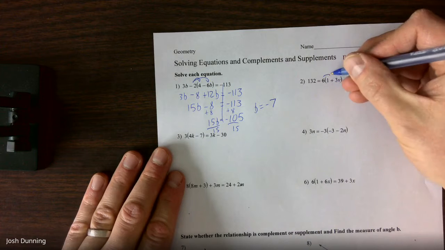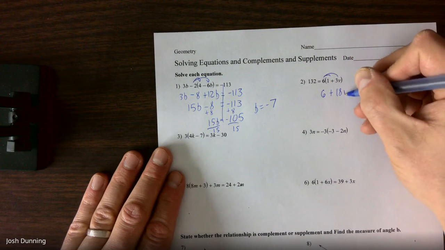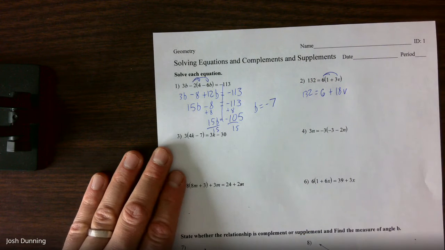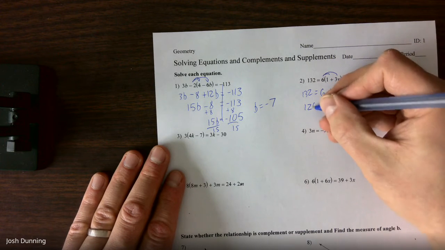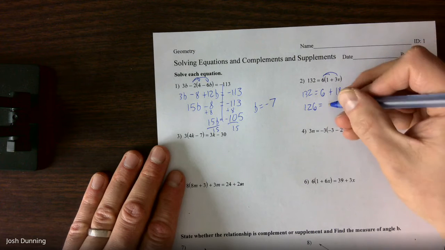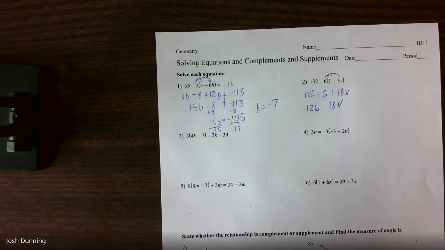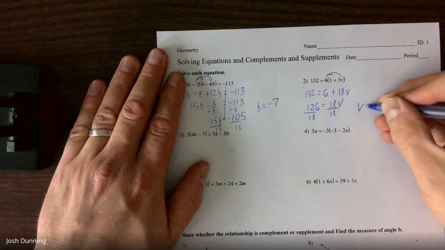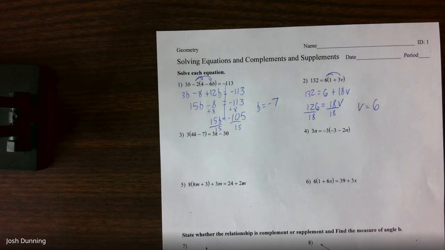Here we'll distribute for number 2. We get 6 times 1 is 6. 6 times 3 is 18. Minus 6. Yeah, 126. And now we'll divide by 18. V equals 6. All right.